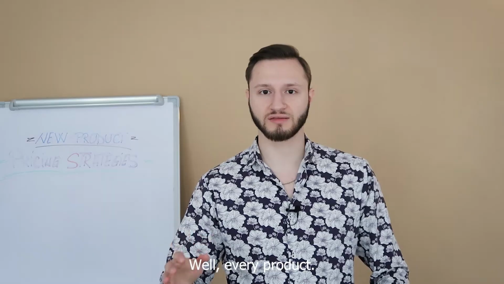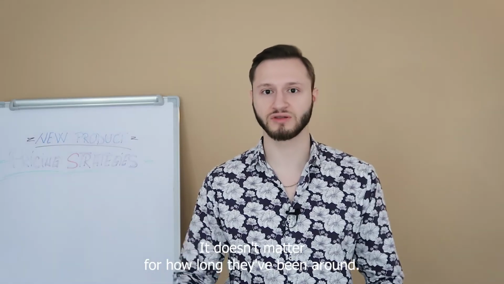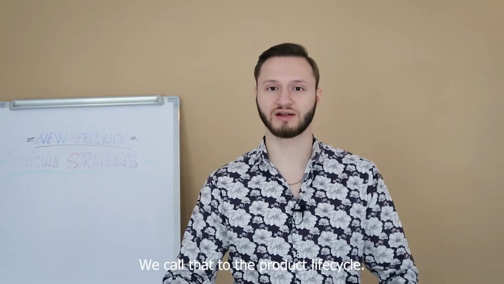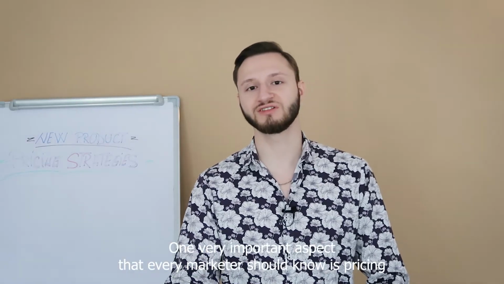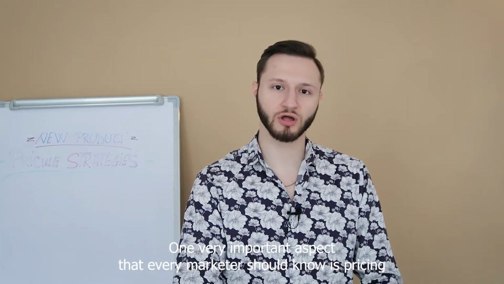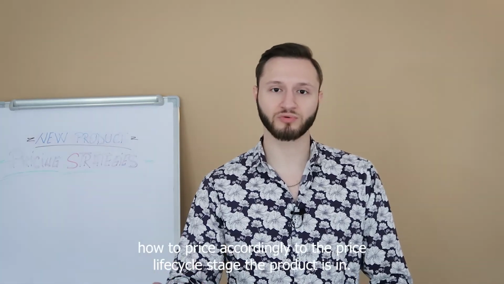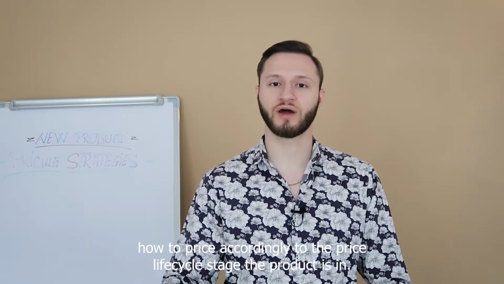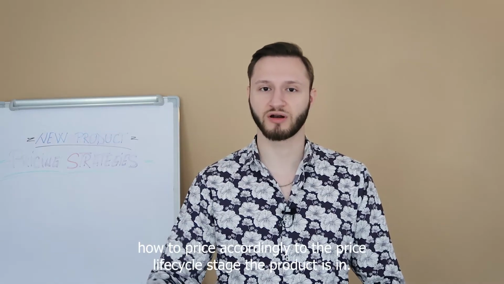Well, every product, it doesn't matter for how long they've been around, goes through the same stages. We call that the product life cycle. And in the product life cycle, one very important aspect that every marketeer should know is pricing: how to price according to the life cycle stage the product is in.